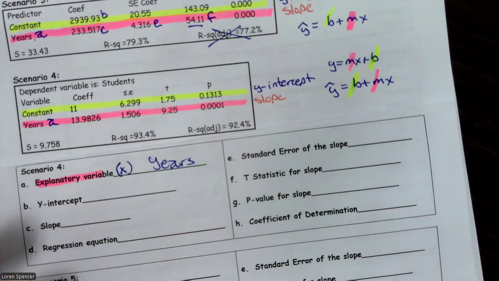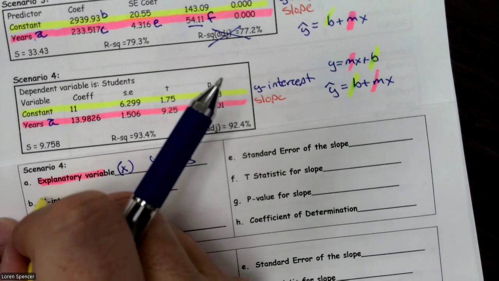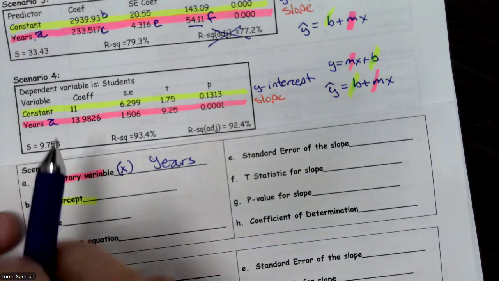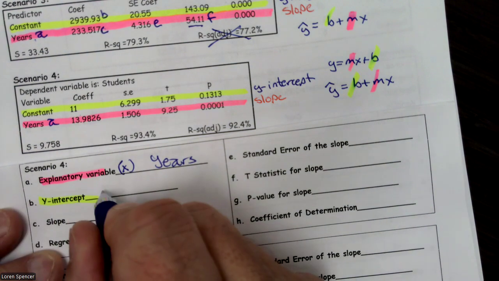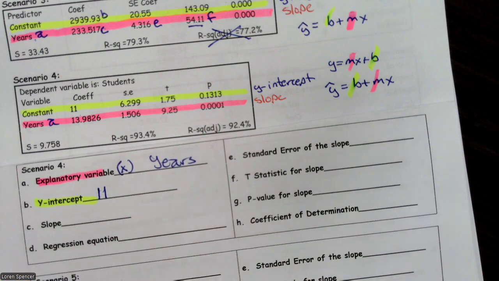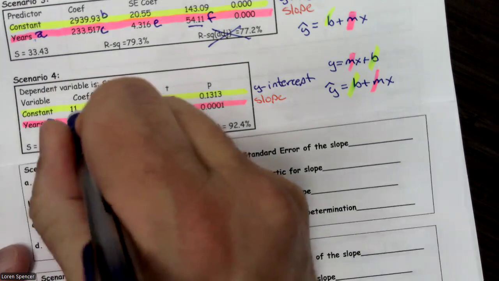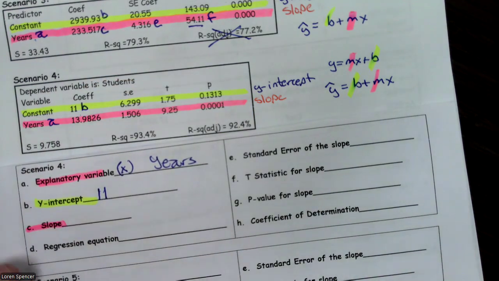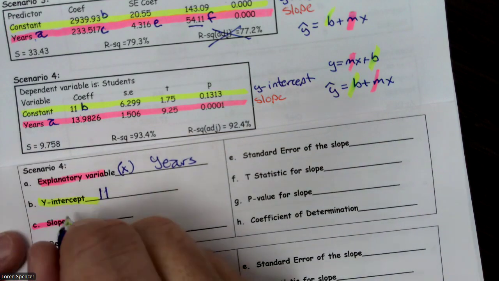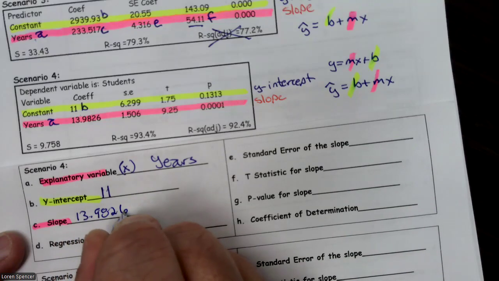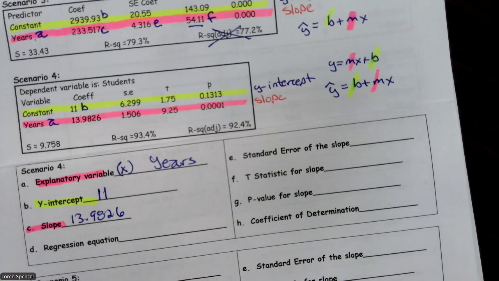The next thing it asks for is our y-intercept. It's going to be on our y-intercept row. And the y-intercept is a value where it crosses the y-axis, and that happens to be 11. The next thing it asks for is our slope. And our slope, guess what? It's on the slope row. In this case, it's 13.9826.